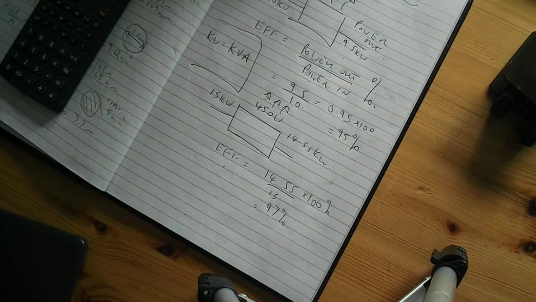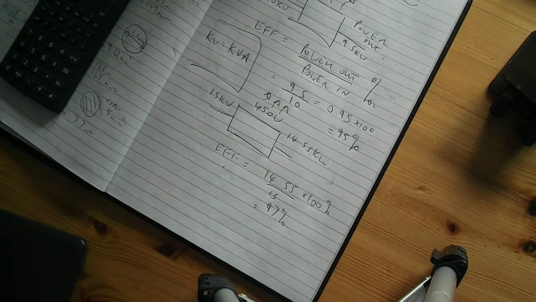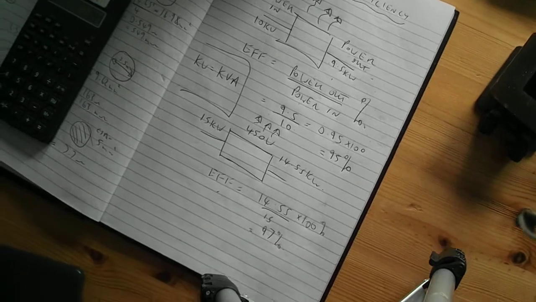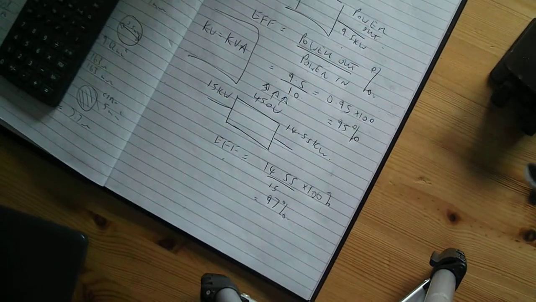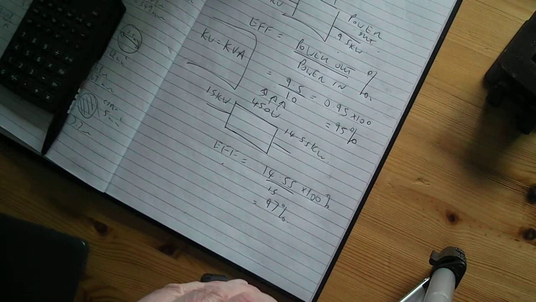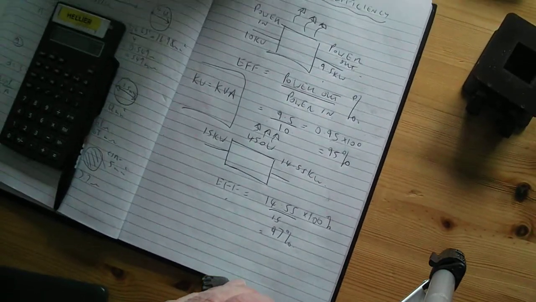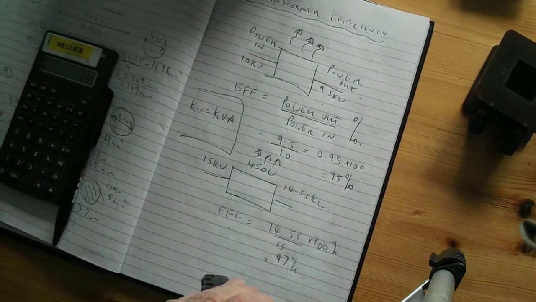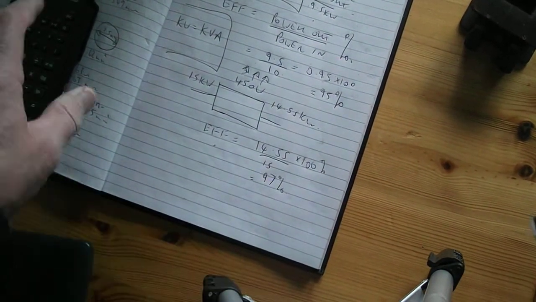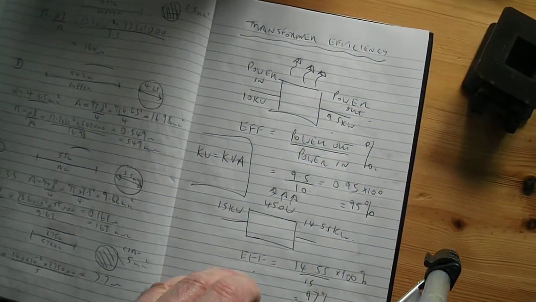Now motors generally will operate at around about 70 to 80% efficiency. Transformers tend to be very efficient because there are no friction losses in a transformer as such, no mechanical losses, and they can be around about the 90 to 95% efficiency mark. Okay, I'll just have a go over that page again clearly so you can see everything.